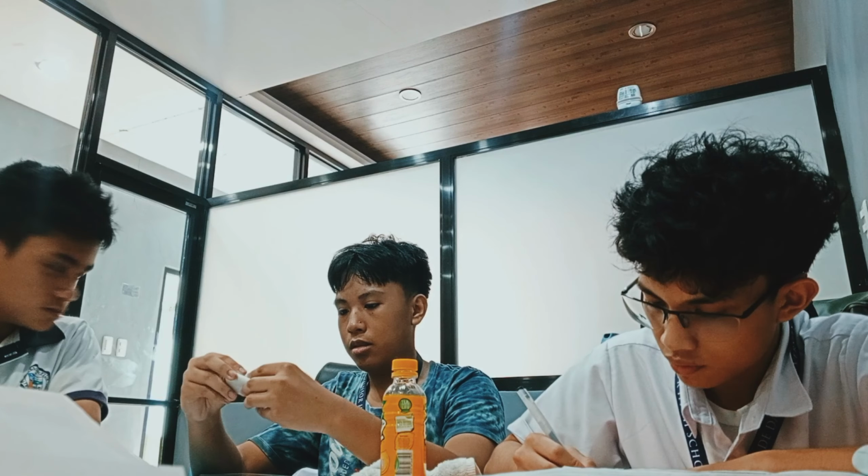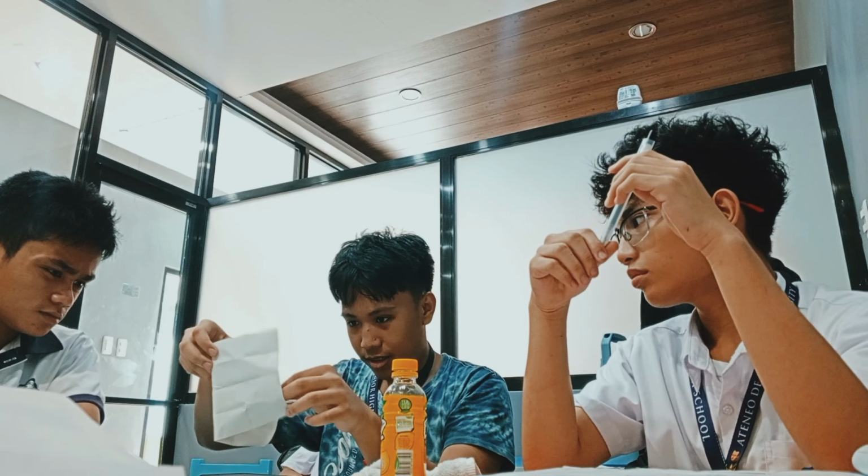What if I will fold it 5 times? So ikalawa yan. Tatlo. Sige. 4. 5. Okay, open it again. How many dimensions can you see? So that's 10, I guess. So how many dimensions can you see?